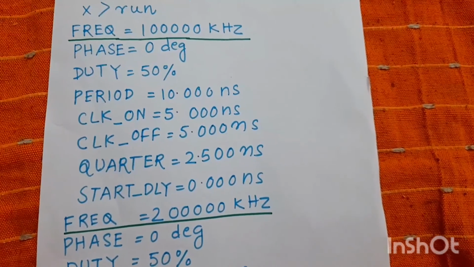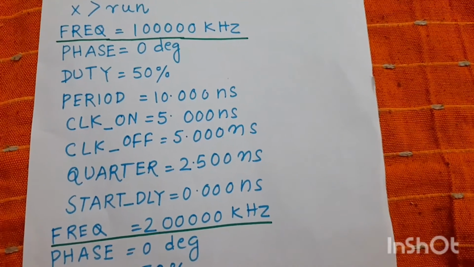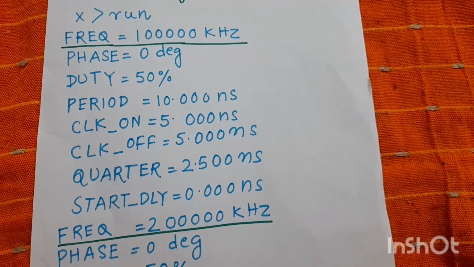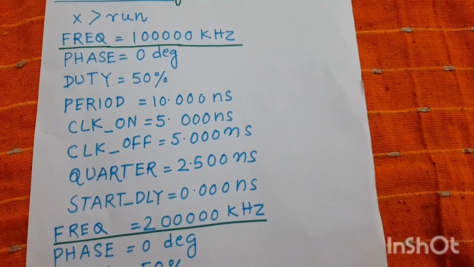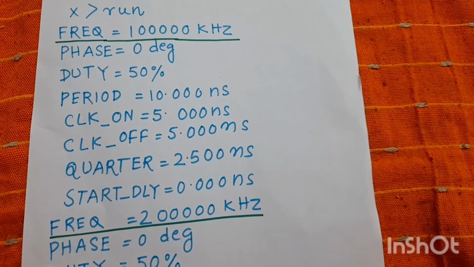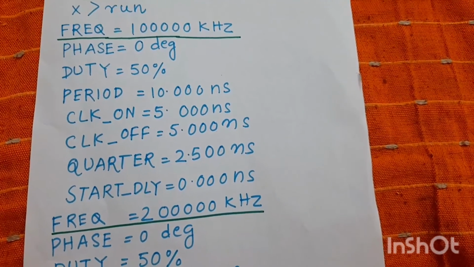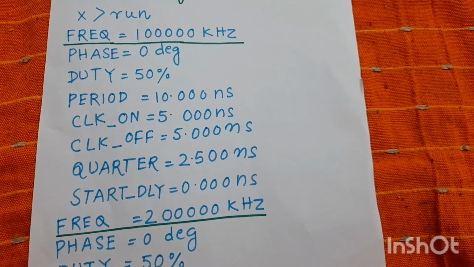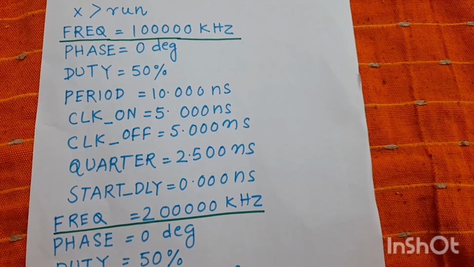So first of all, you see, initially the frequency was set to 1 lakh. Okay, the initial value of the FREC parameter is 1 lakh, phase is 0 degree, duty is 50%. The period, from the frequency, we are getting as 10 nanosecond. Clock on would be calculated as 5 nanosecond, clock off 5 nanosecond. Quarter would again be displayed. Quarter would be 1/4 of the clock period, so it is 2.5 nanosecond.